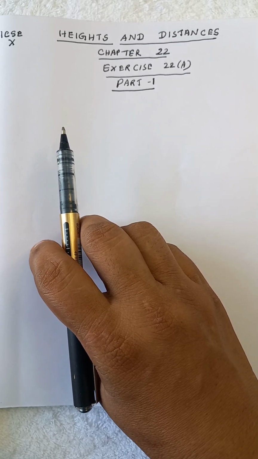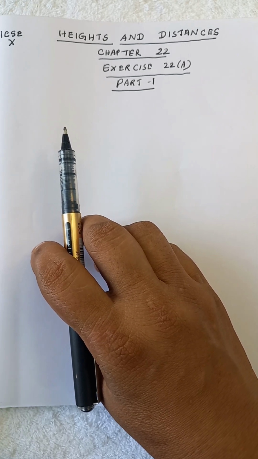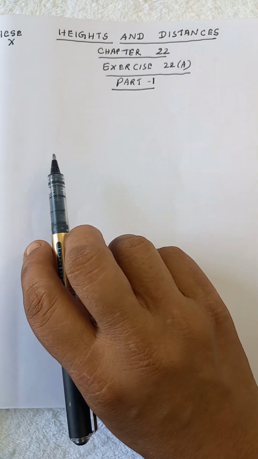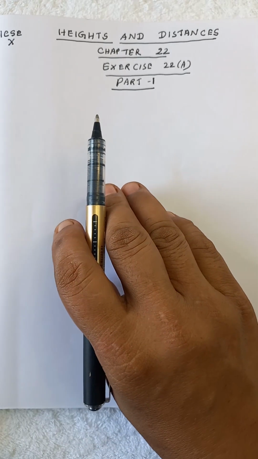Today we will start the chapter Heights and Distances. This chapter is very much related to trigonometrical identities. Actually, this chapter is an application of trigonometry.